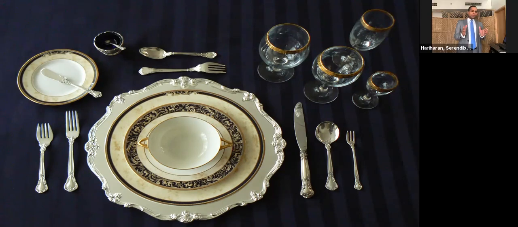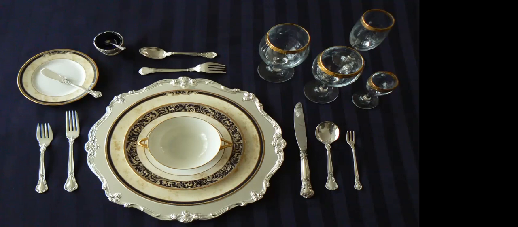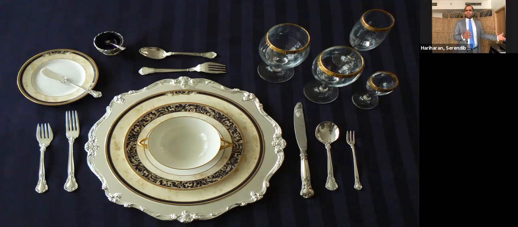So if I'm summing it up in one word, it is a perfectly arranged or fixed table for a meal. And it seems like it's going to be a 3 or 4 course meal. Am I right? Yes, absolutely.